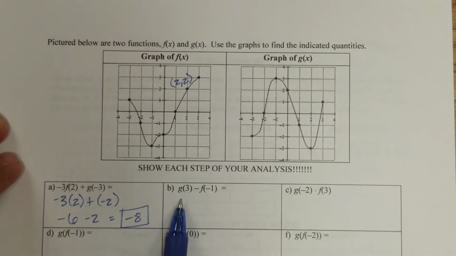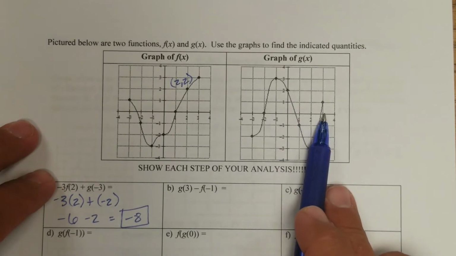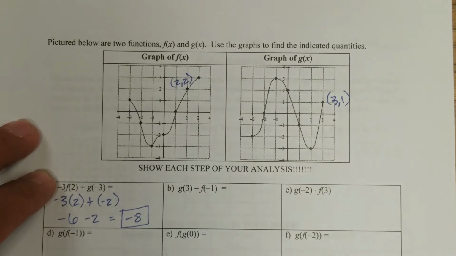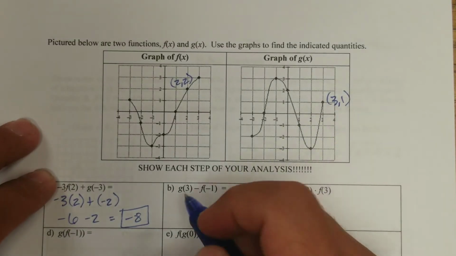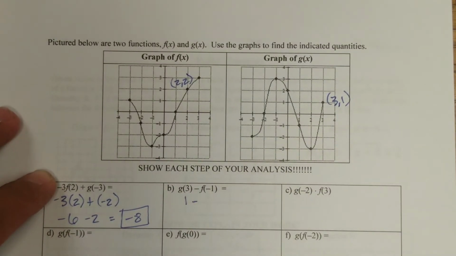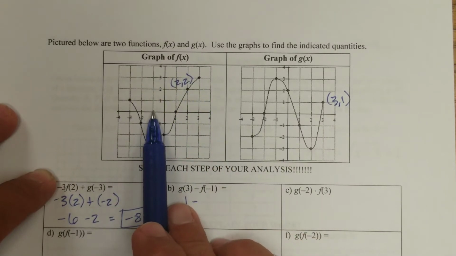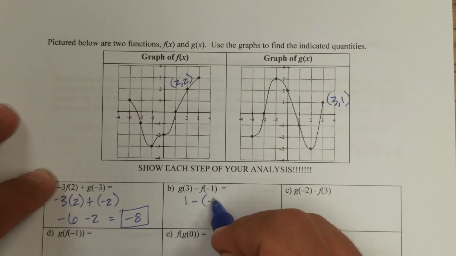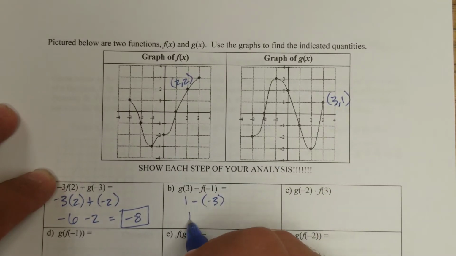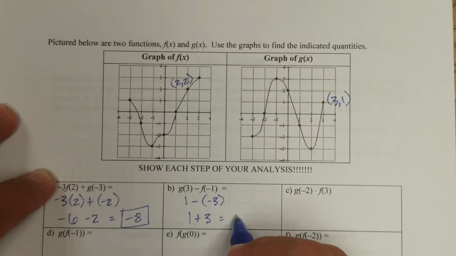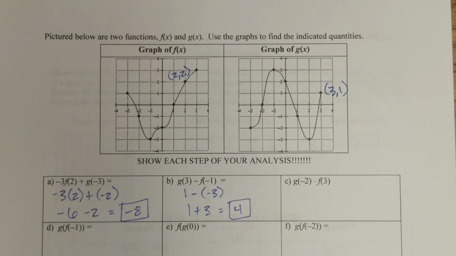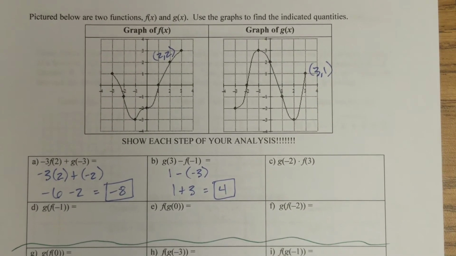Okay, let's find g of 3. So g of 3 equals 1, because this point is 3, 1. F of negative 1 equals negative 3. And you get 4. Okay.